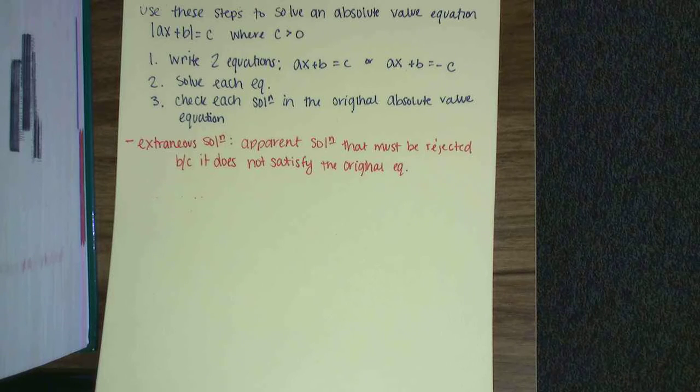So in theory, we have two answers, but sometimes one might be extraneous, so then we would have to label that as extraneous, but we'll talk more about those when we do examples.